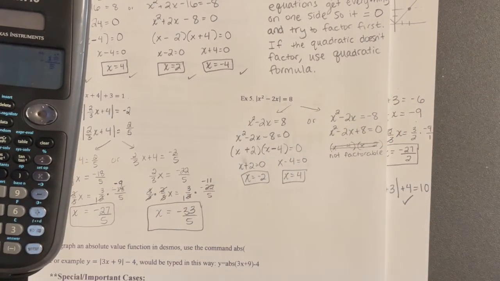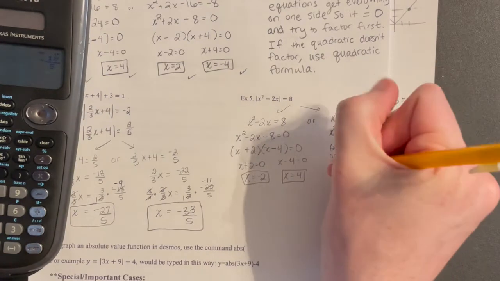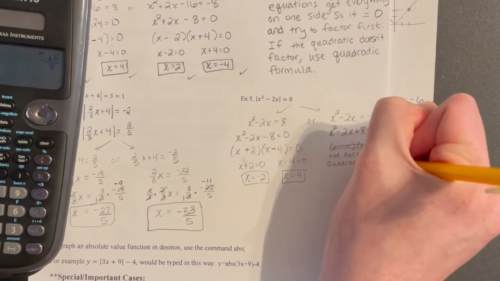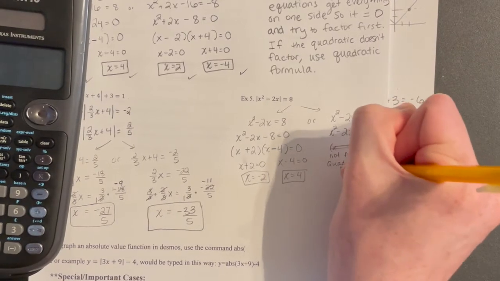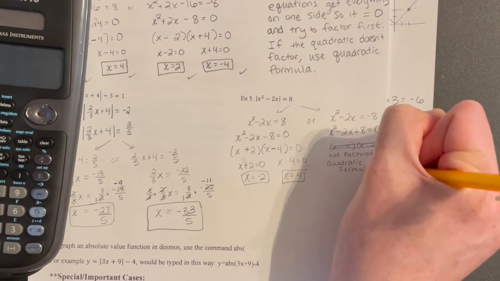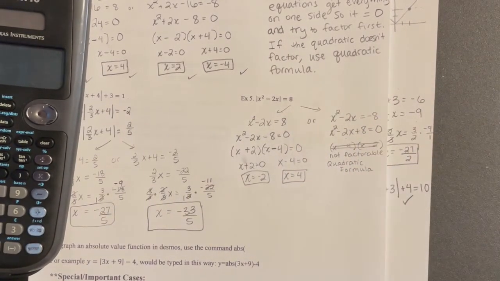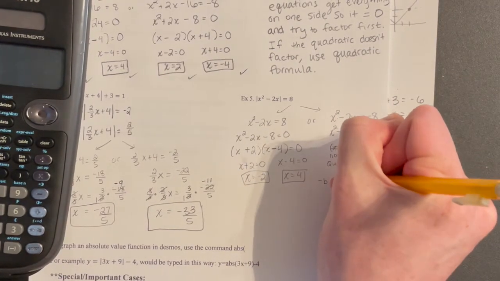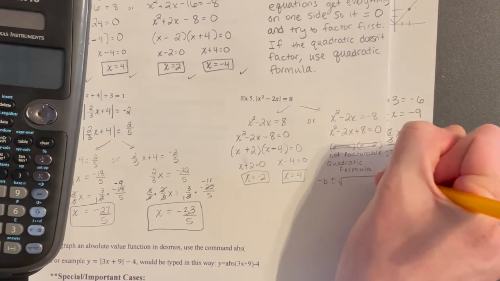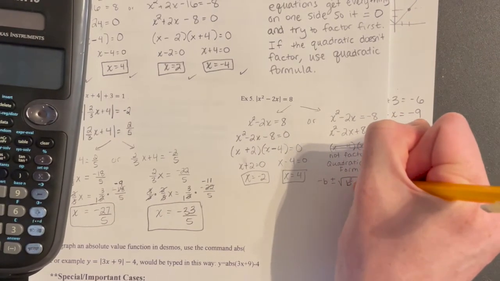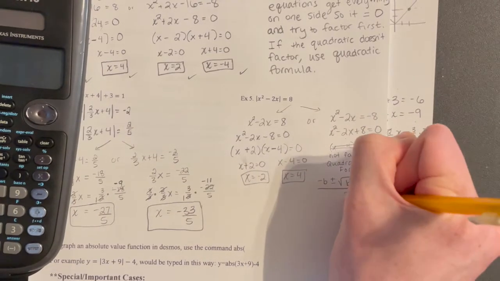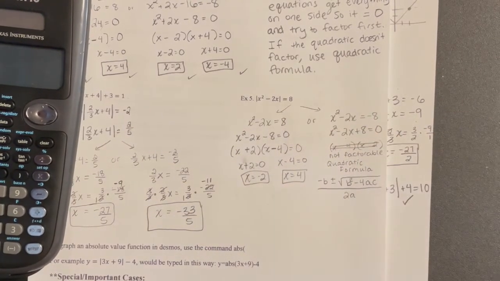So we use the quadratic formula. All right, if your quadratic formula is something you don't remember, that's okay. We're not going to use it too much in this first unit, but we will use it a lot in the later units. So the quadratic formula would be negative b plus or minus the square root of b squared minus 4ac. And that is all over 2a. So that's our quadratic formula.